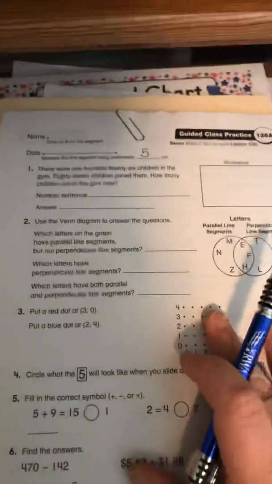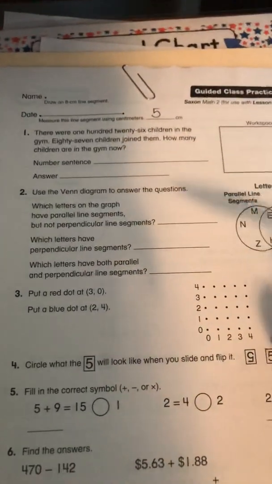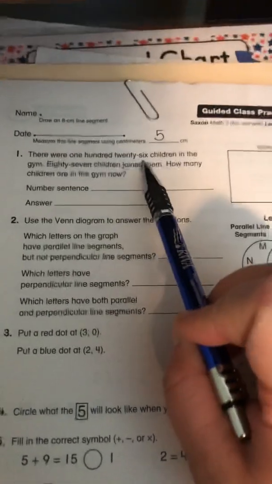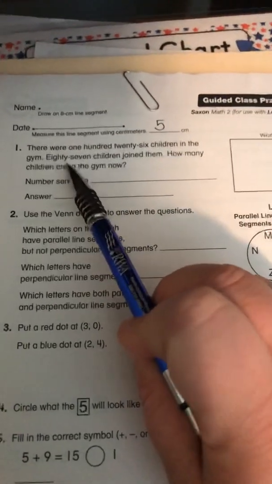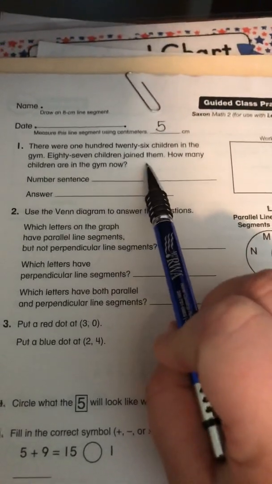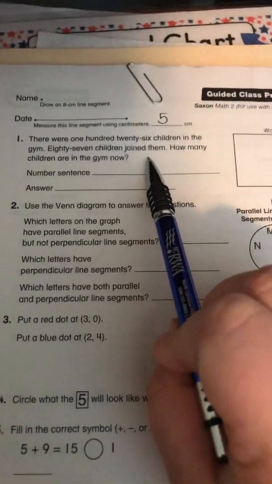All right, you know to make sure that you are working these out, not just copying the answers down, okay? So let's go ahead and get started. And pause it so you can work and then push play to continue. There were 126 children in the gym. 87 children joined them. How many children are in the gym now?